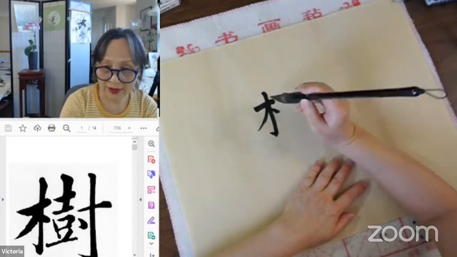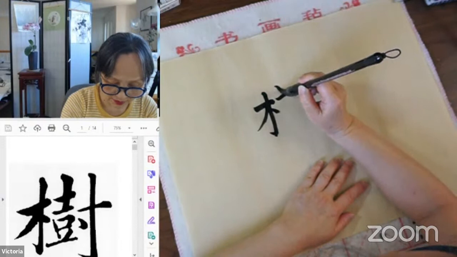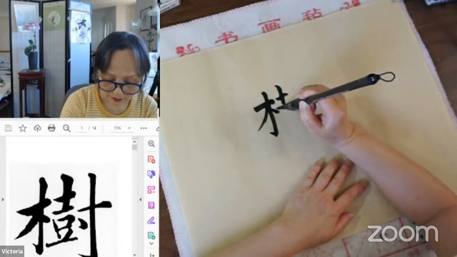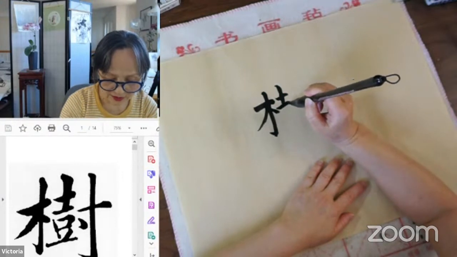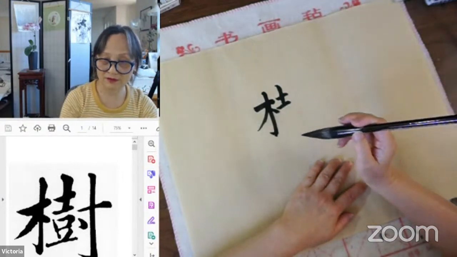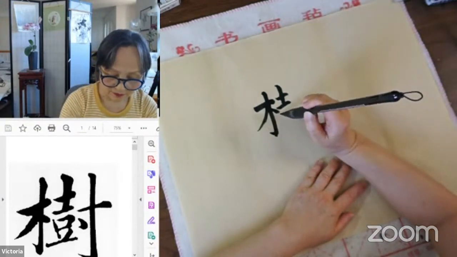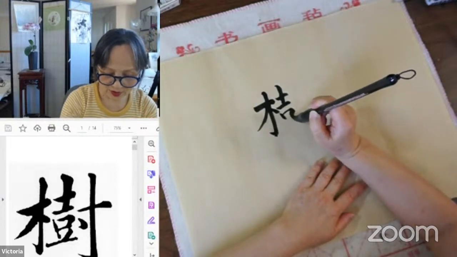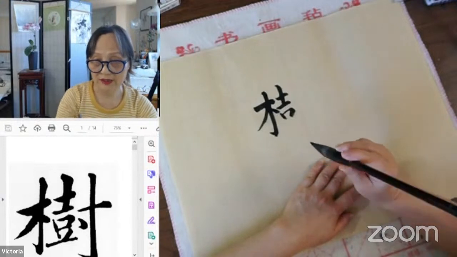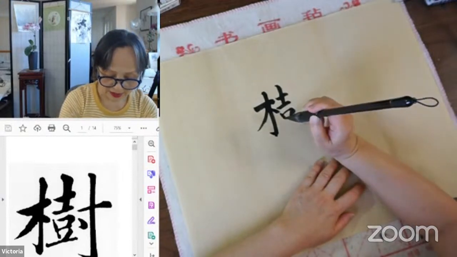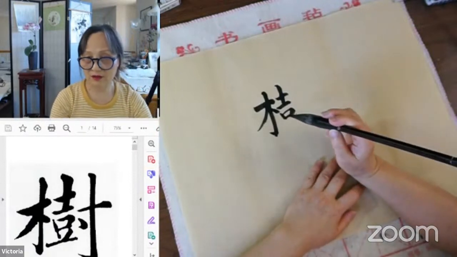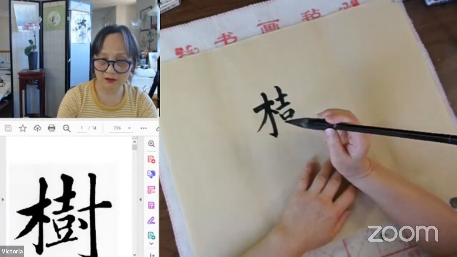Wood radical, right? I know somebody knows that, and we learned a few, right? And the little mouth one, the squarish thing, always right. The upper part bigger, and the bottom part a little bit shorter, narrower, shorter horizontal.